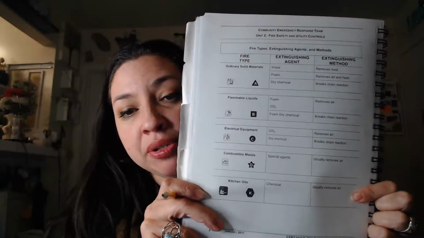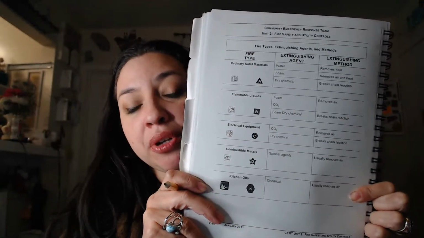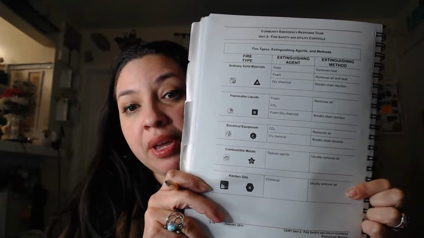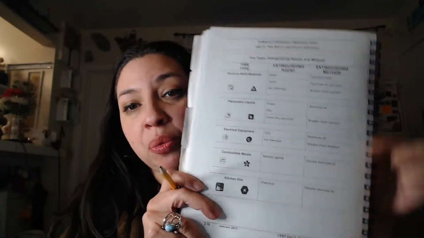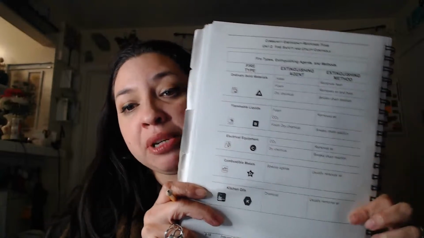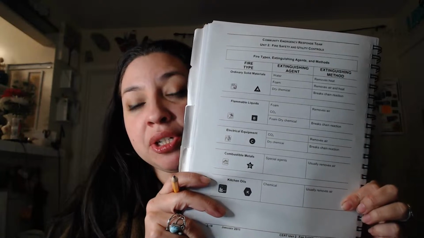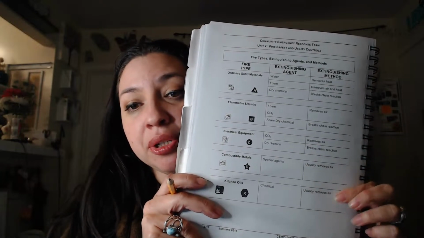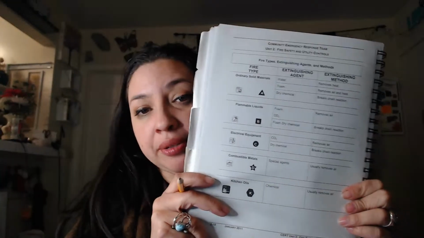And kitchen oils. Kitchen oils are really common, and those are the hardest to get rid of without making it worse, because a lot of people try to use water, foam, or dry chemical extinguishers when you actually need a chemical extinguisher in order to get rid of a kitchen oil fire.